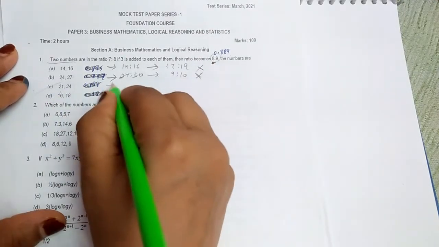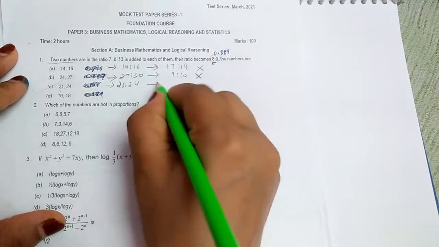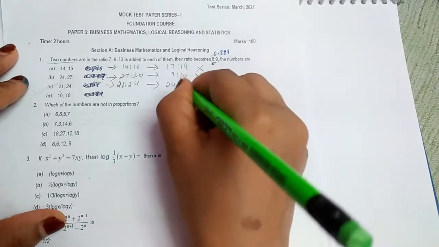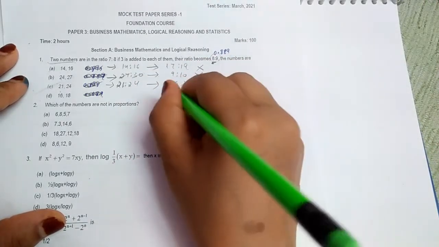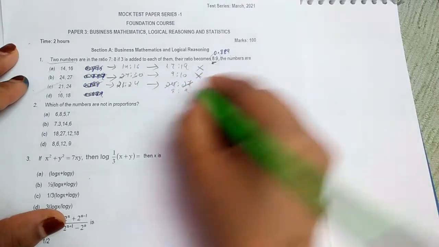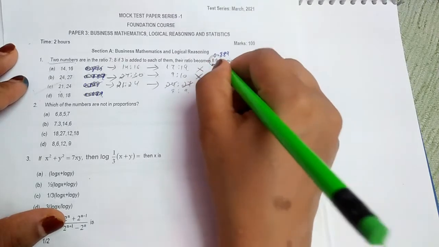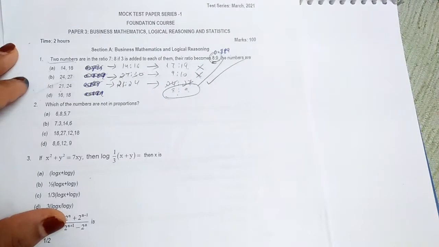Next is 21:24. Sorry, in this, add 3 to 21, that is 24, and add 3 to 24, that is 27. In the table of 3, 8 threes are 24 and 9 threes are 27. So 8:9, and the ratio we need to get is 8:9. Yes, so option C is our right answer.